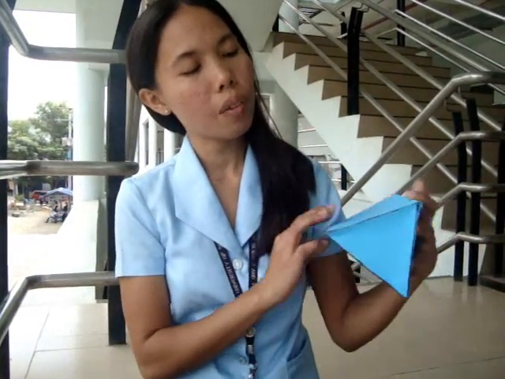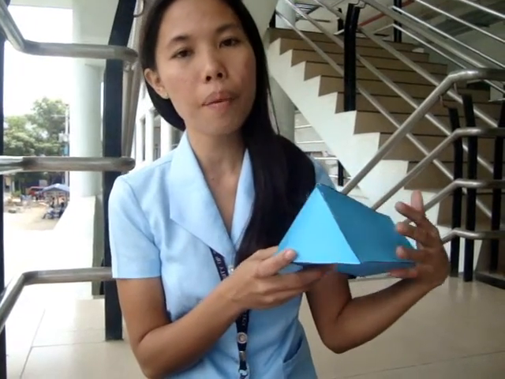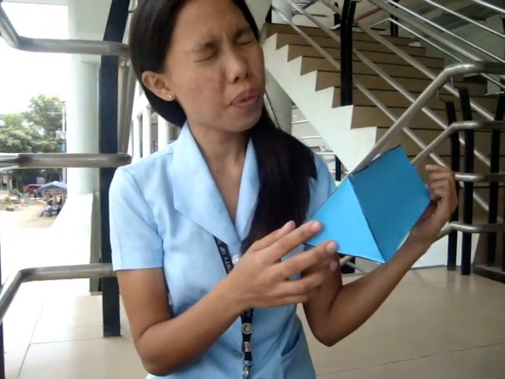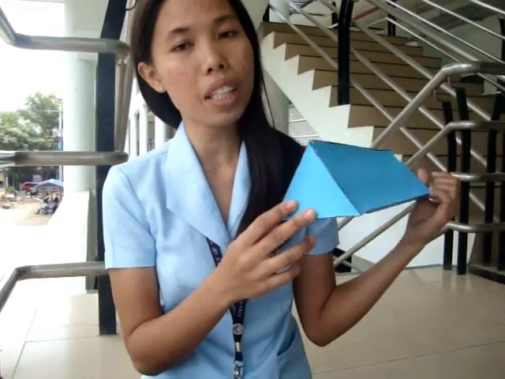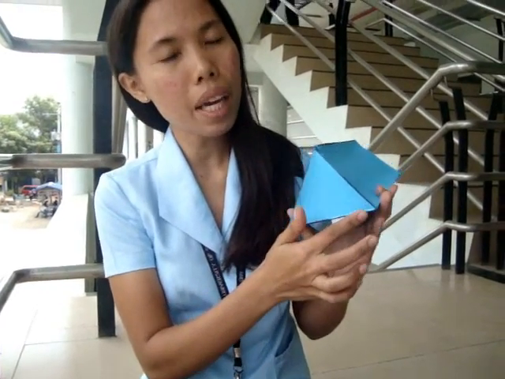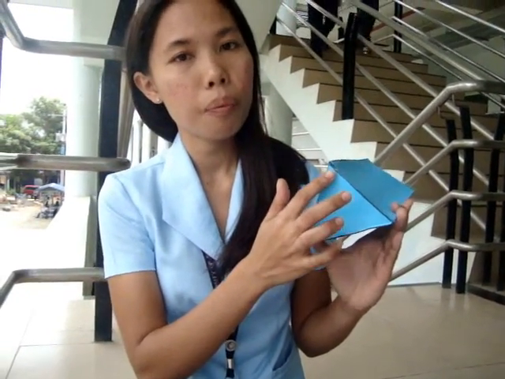A right prism is one whose bases are right sections. And a right section, as said by Rachel Grace, cuts all its edges at right angles. So in my example, which is a right triangular prism, this triangular prism is a right prism because the bases are right sections.